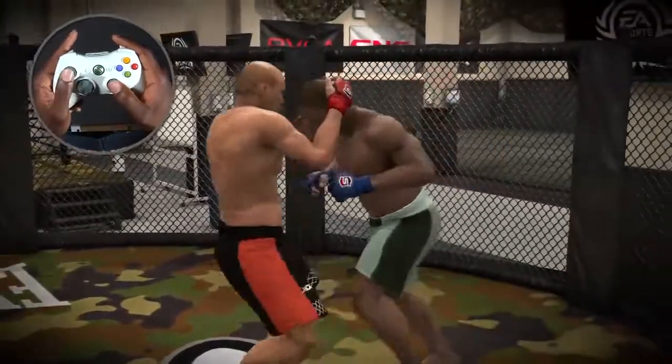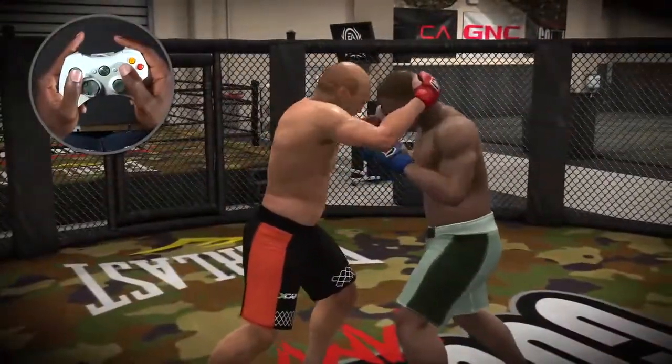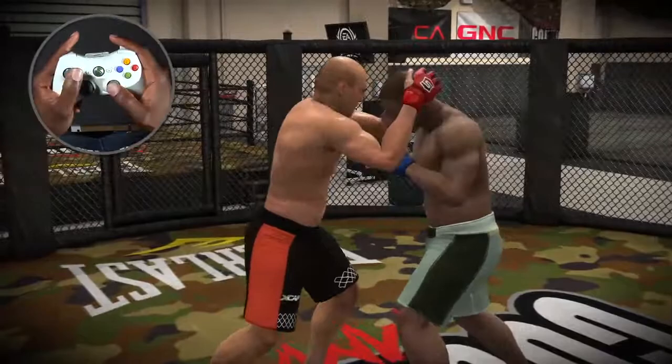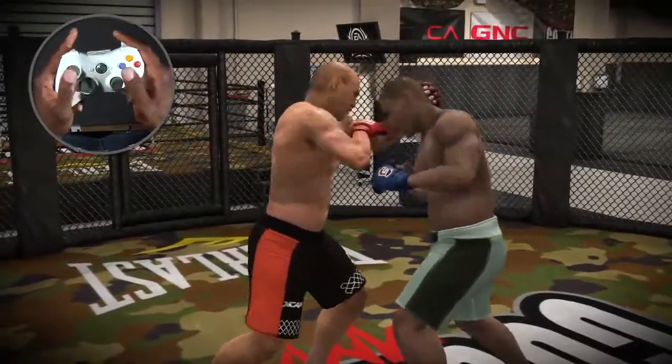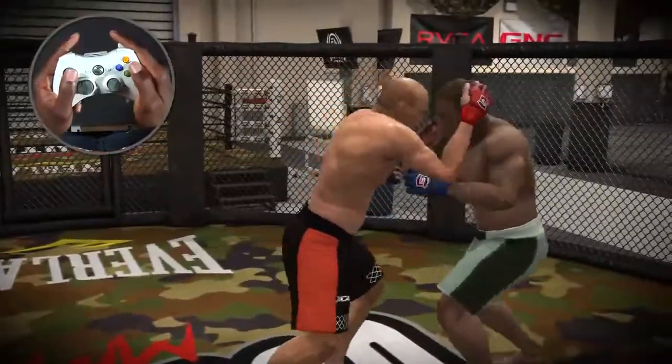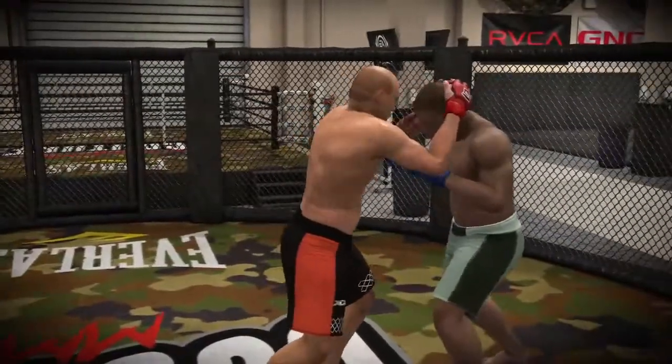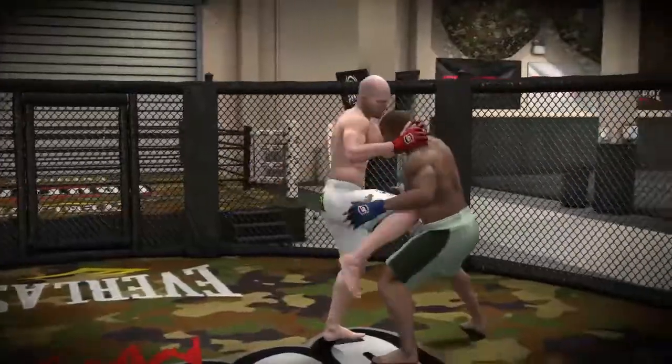The left stick will allow you to push your opponent. X or Y will get you a punch to the head. Holding the left stick forward and X or Y will get you an elbow to the head. A or B will get you a knee. You can use your modifiers to perform body shots, fakes, and to block and parry.